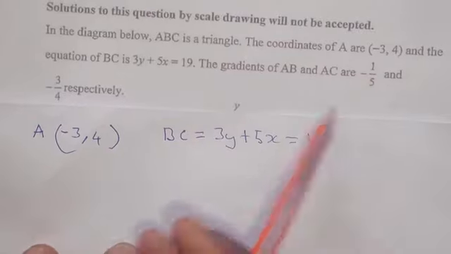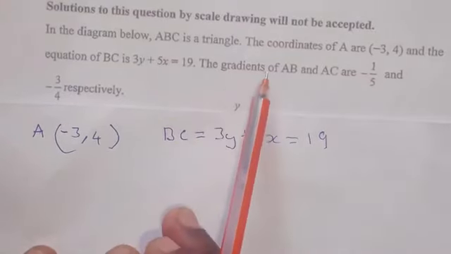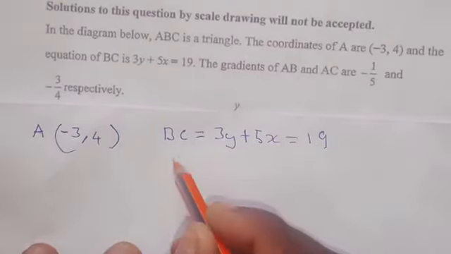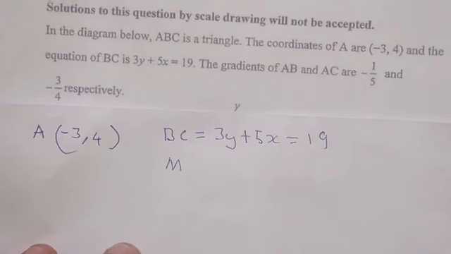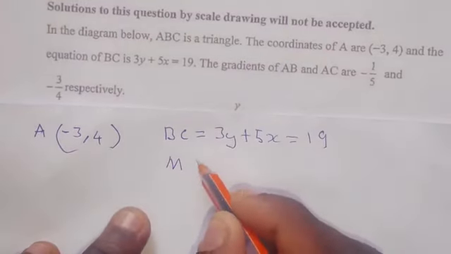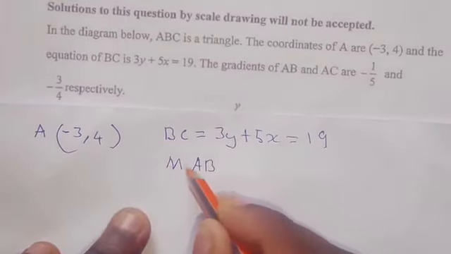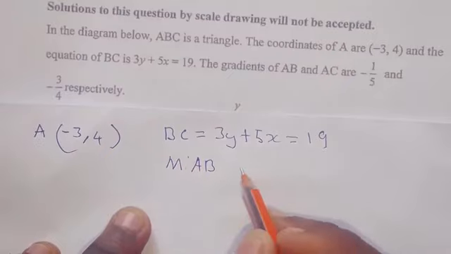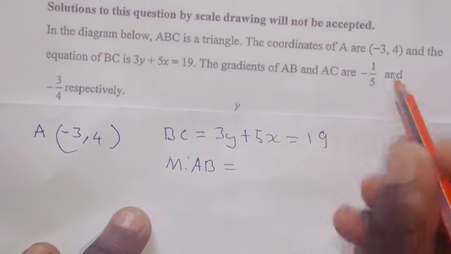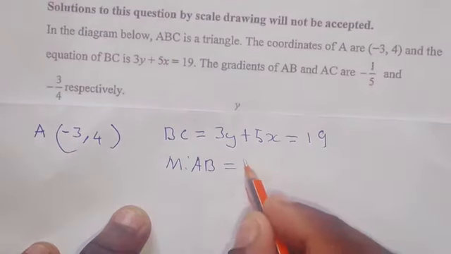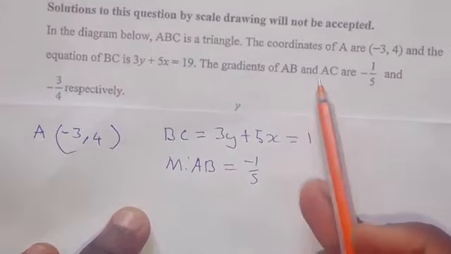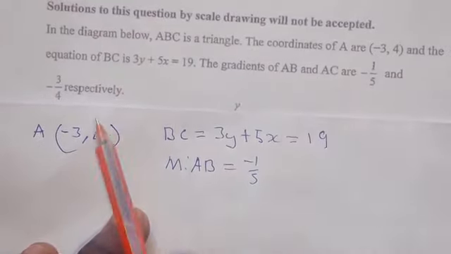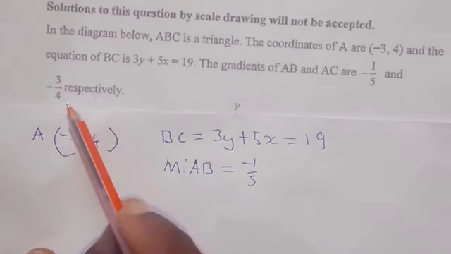So they have also told us the gradient of AB. Gradient is represented by the letter M. So M of AB means the gradient of AB is negative 1 over 5. They have told us the gradient of AB and AC are negative 1 over 5 and negative 3 over 4 respectively.